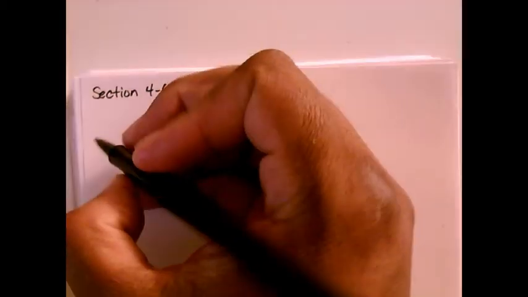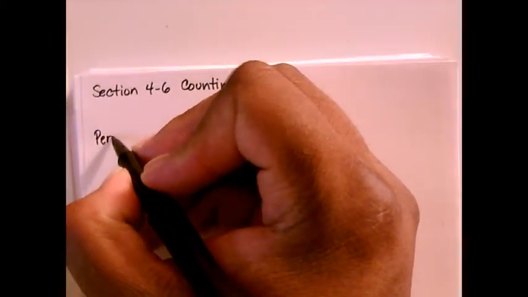Okay, now let's define what a permutation is.